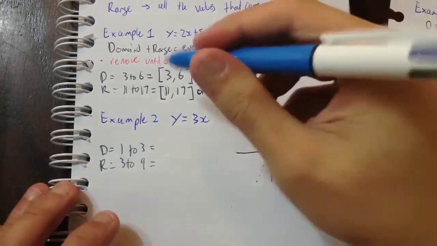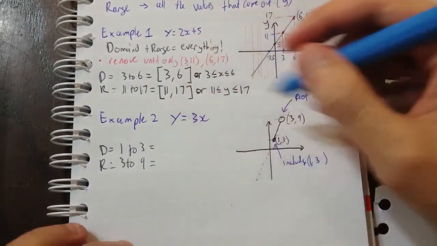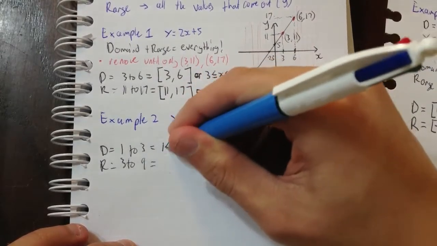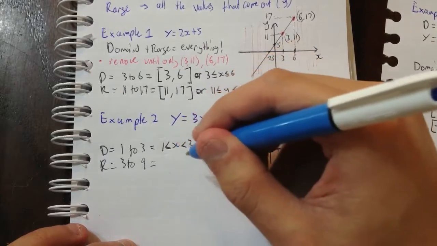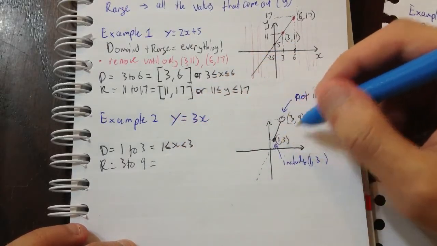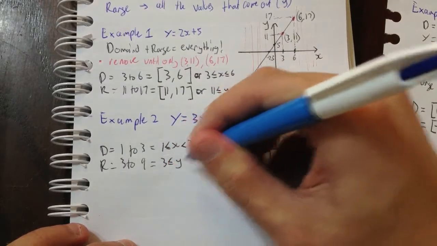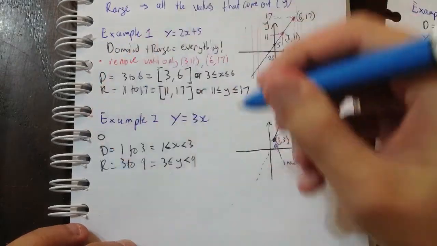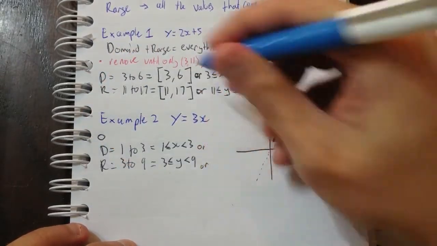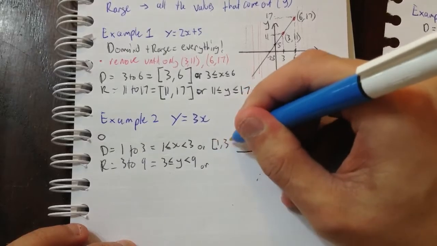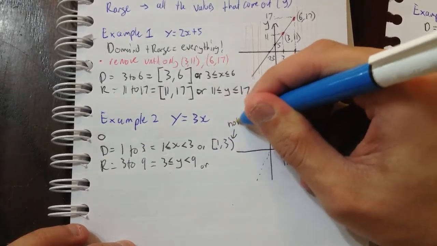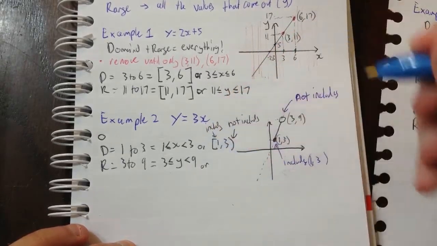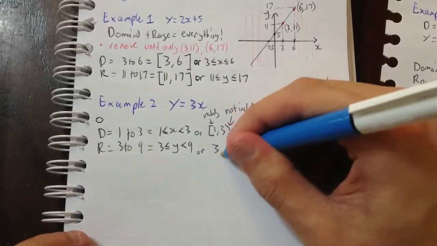Okay? So we need to keep that in mind. So that would be 1 to 3. x would be greater than or equal to 1, but less than 3. Note there's no equals there. And we're looking at y, 3 to 9. 3 is less than or equal to y, but it's less than 9 because it's not included. It's an open circle. And make sure we have this little open circle here. And the other way to write it is 1, 3 with a round bracket. That means not included. This means included. Same down here, 3 to 9.